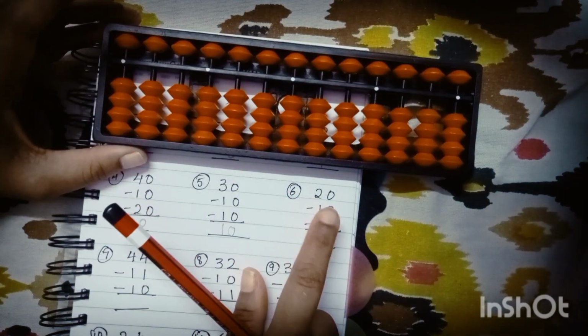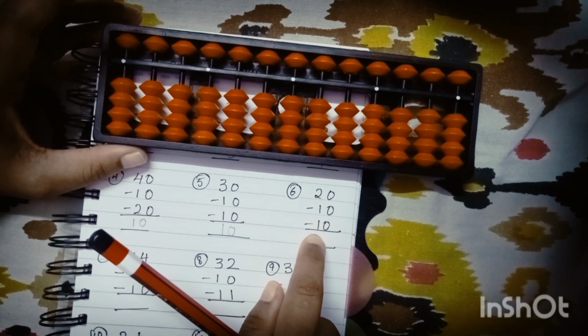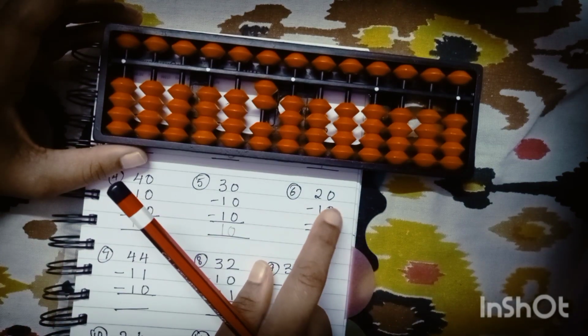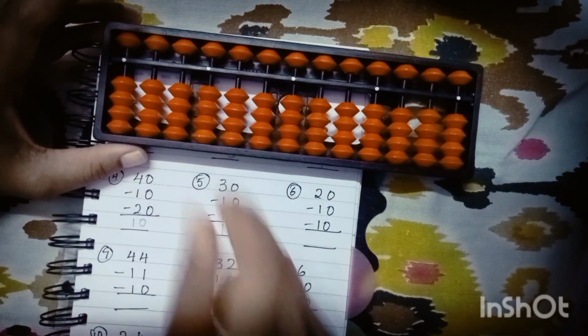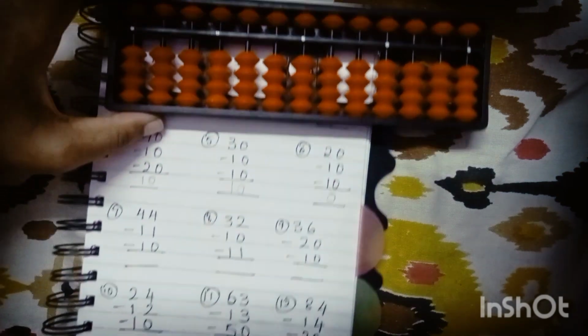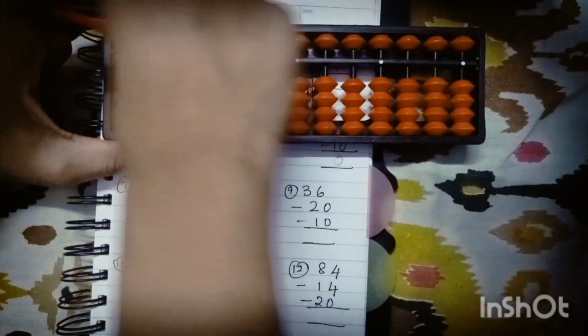Clear the scale. Sixth one, 20 minus 10 minus 10. I'm going to add 20 and I'm going to subtract 10, and again I'm going to subtract 10. So what is our answer? It's 0. Coming to the next one, clear the scale.